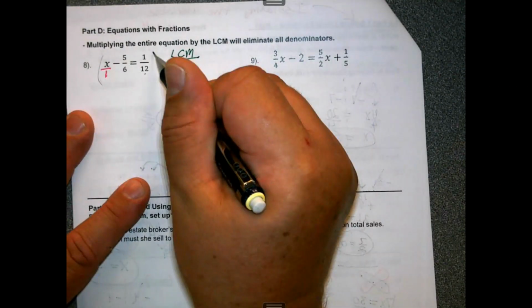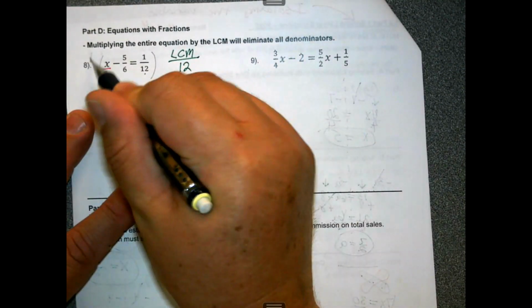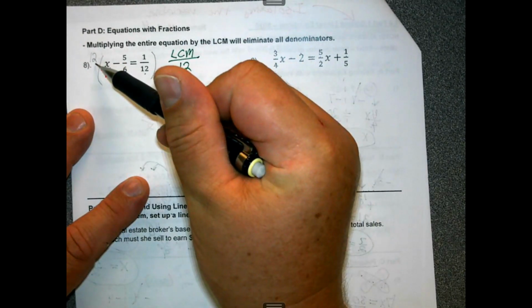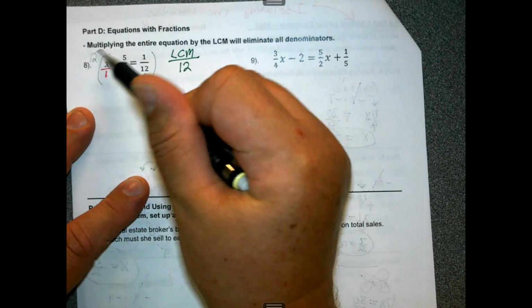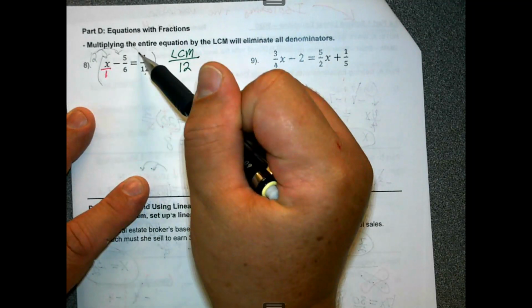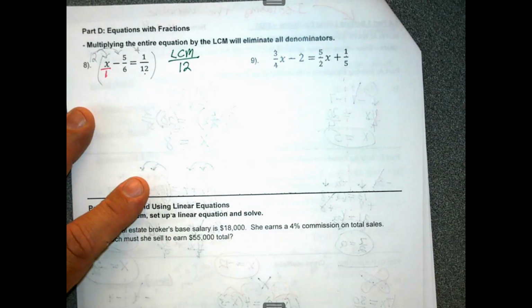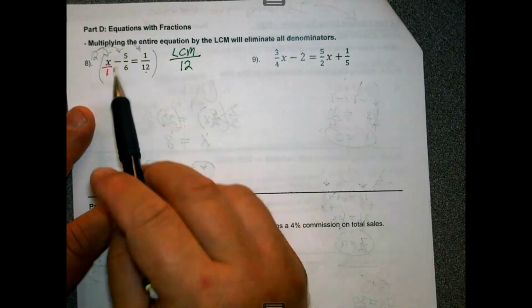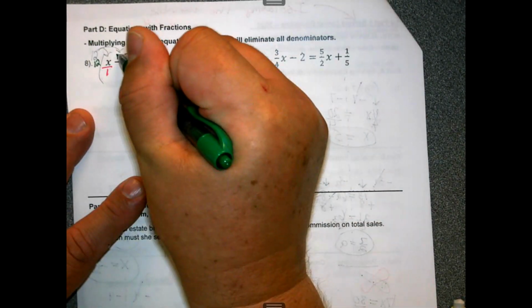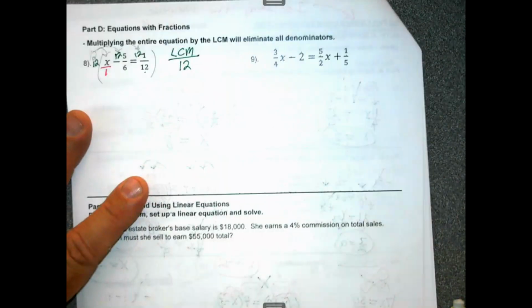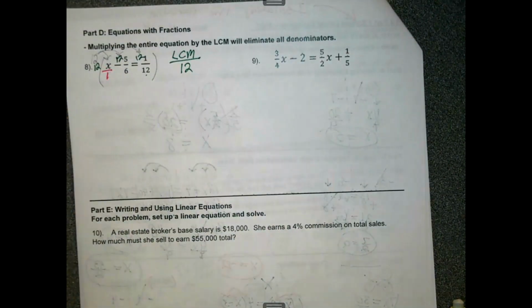Since this is outside the parentheses, I'm going to multiply each one of these terms by 12. Instead of doing this every time, normally I'll just stick a 12 here, a 12 here, and a 12 here. That's the way that I do it because it's kind of a shortcut for me.